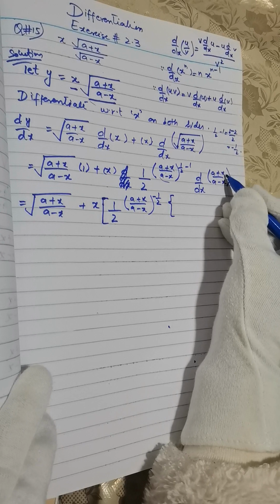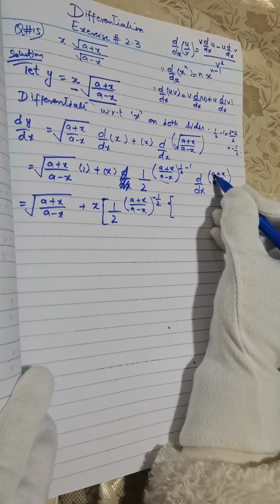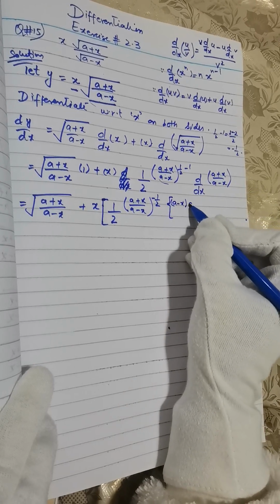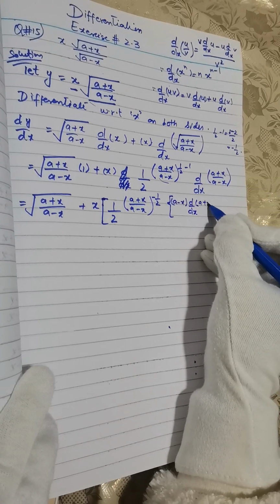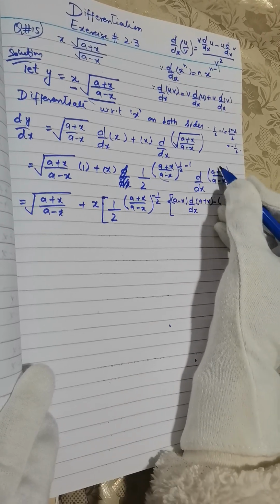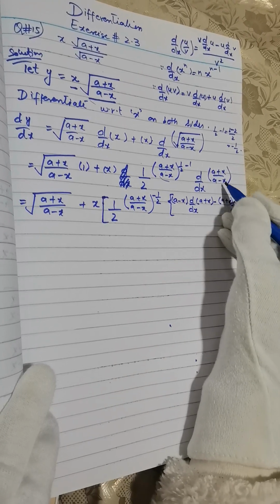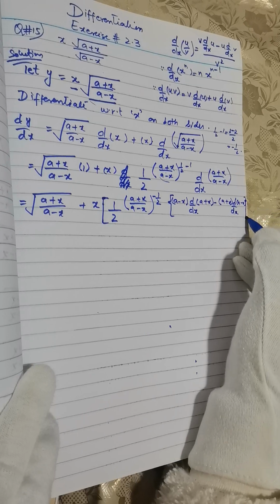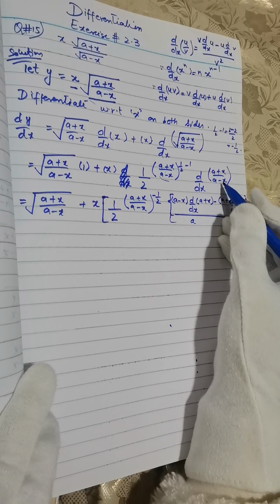We consider this as a u and we consider this as a v. Now v is this, v derivative of u, we consider this as a u, minus u, we consider this as a u, derivative of v, we consider this as a v term, whole divided by v square, v is this.